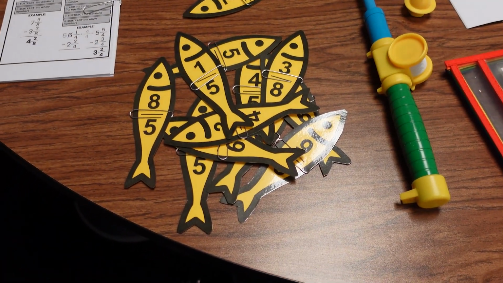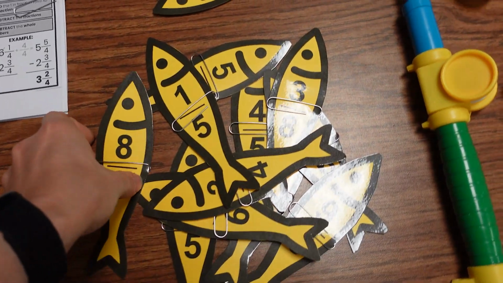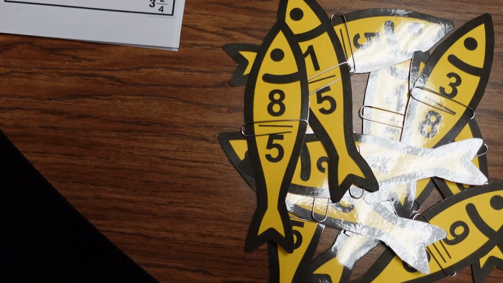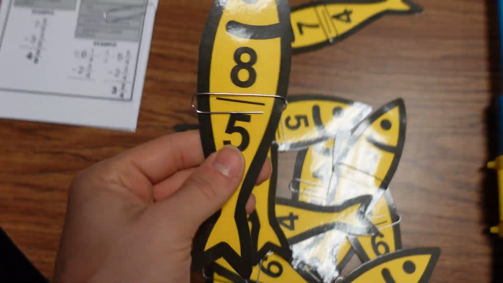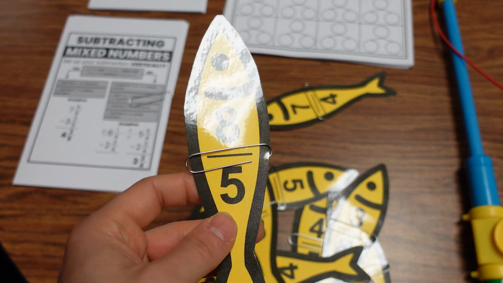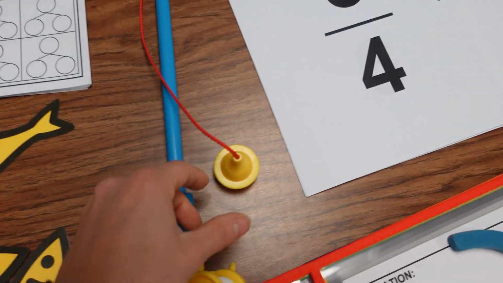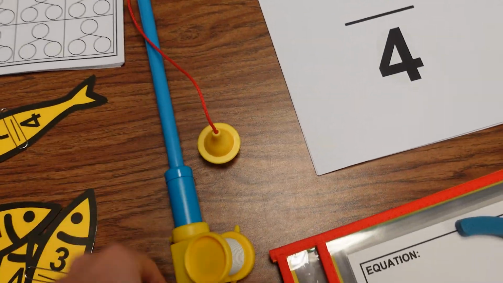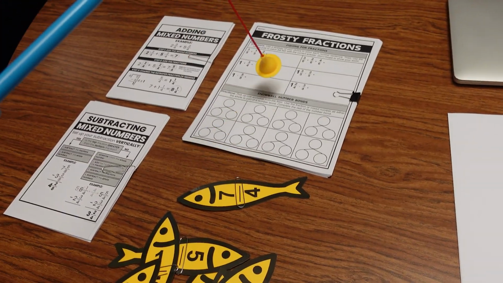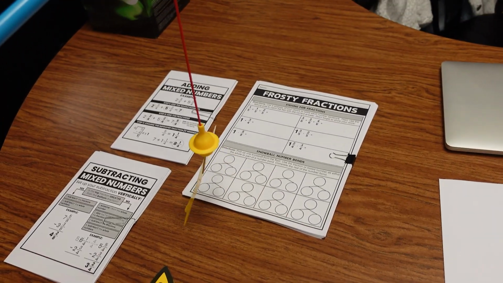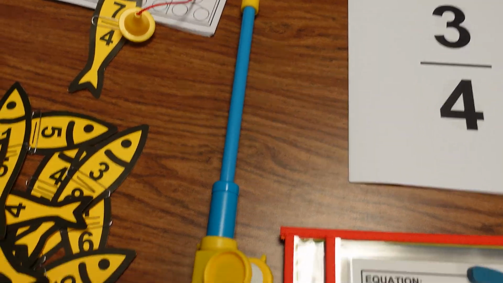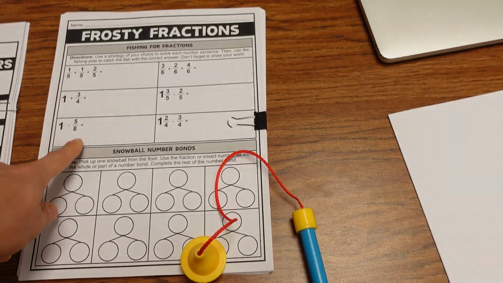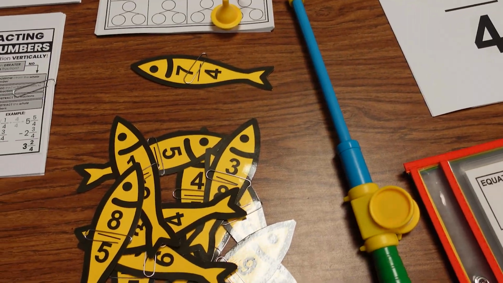So on all of these fish, I have different fractions, and I just printed the fish on cardstock. I laminated them, I cut them out, and then I placed a paper clip on it in order to make it magnetic, because in the transformation room, we have these little fishing poles that have magnetic ends. So basically, students will just lift the fishing pole and then they will pick up the fish that matches their answer. And it's a great way for them to check their work, because if they don't find a fish with the answer, then they need to go back and relook at the strategy that they used.